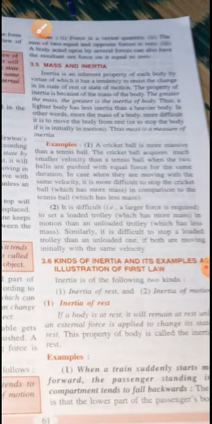So it's given that inertia is the inherent property of the body. It is a tendency to resist its change in state. If it is in a state, it will stay in that state. It's like saying: don't try to change my state of rest or state of motion. It will stay in the same state. So the greater the mass, the greater is the inertia of the body.